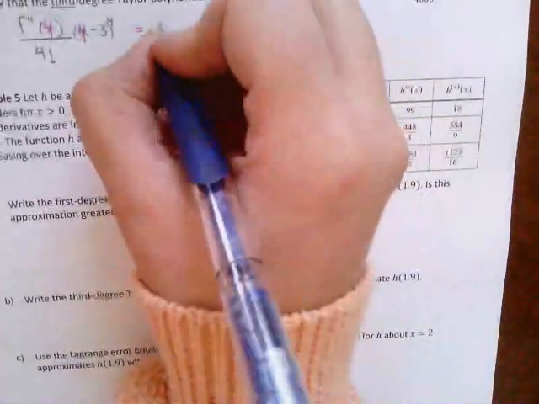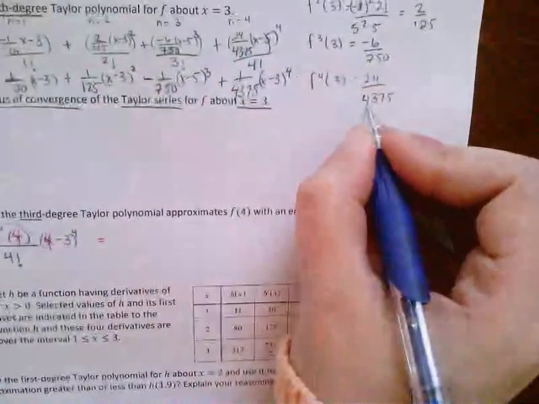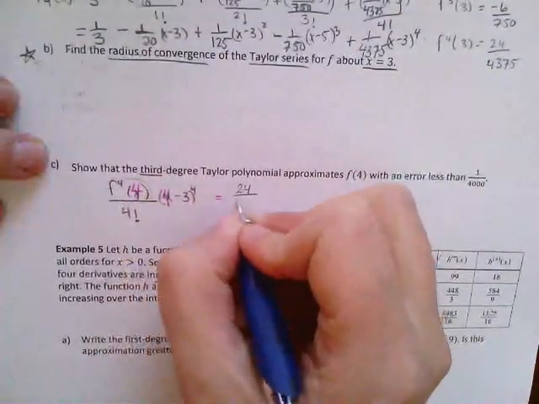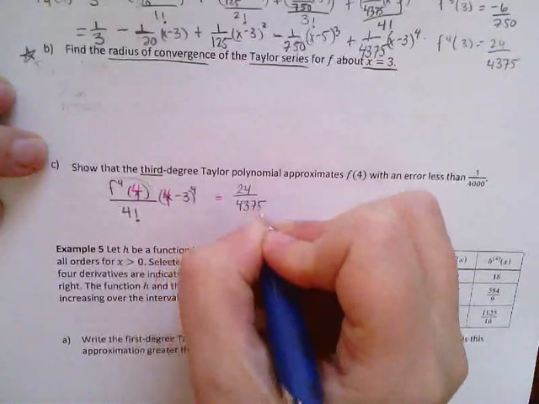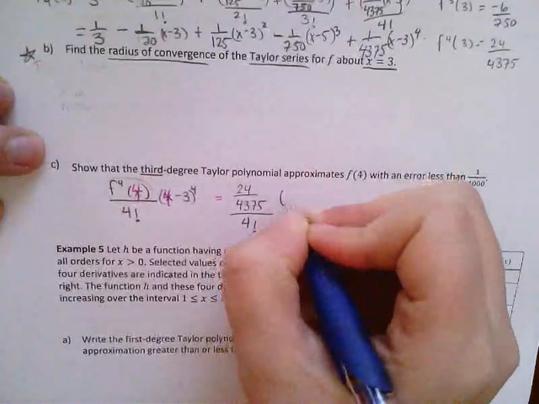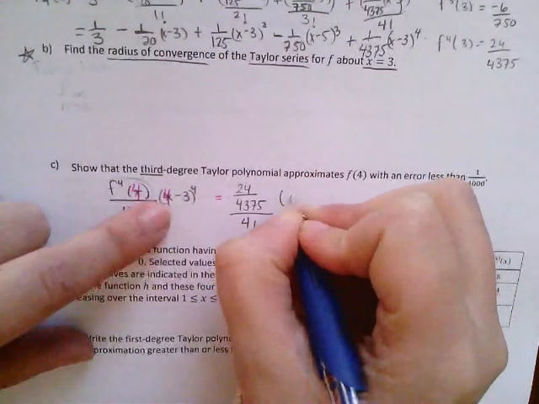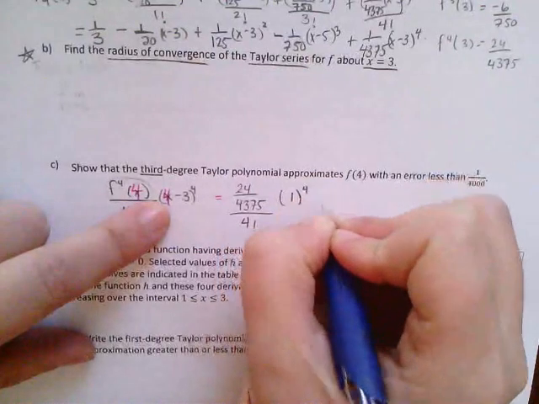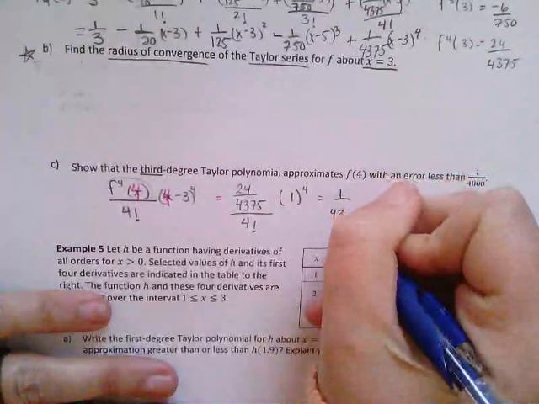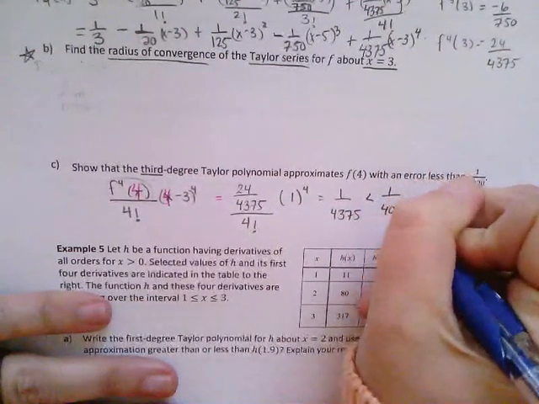That means our max error is going to be this 24 over 4375 over 4 factorial times 4 minus 3. We're still going to plug in that 4 over here, so that's 1 to the fourth. Once you figure that out, you get 1 over 4375, which is less than 1 over 4,000.